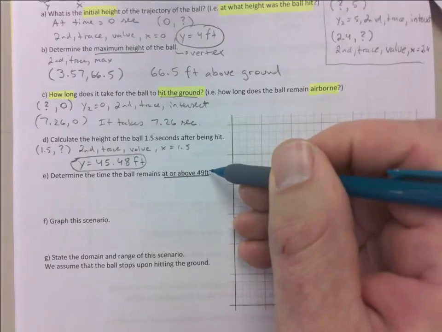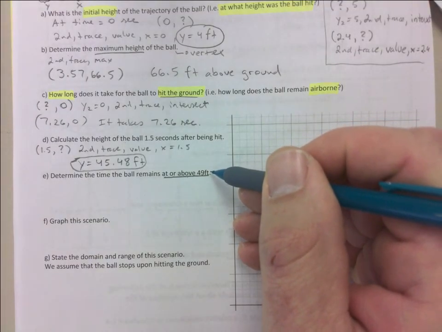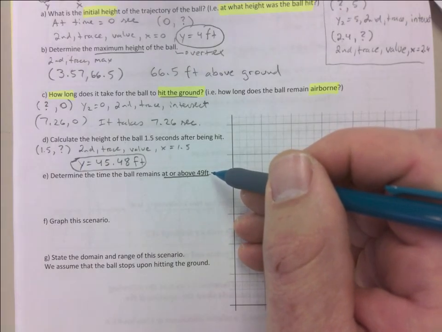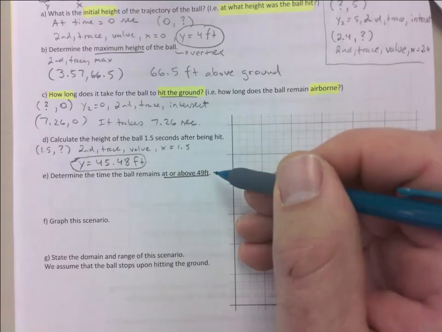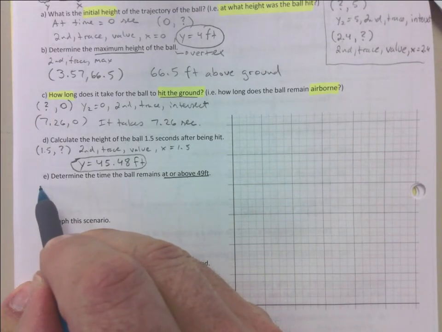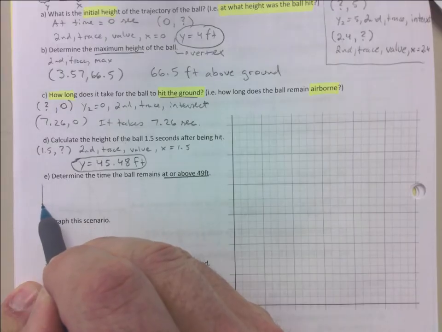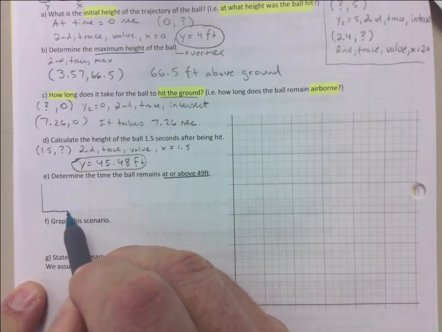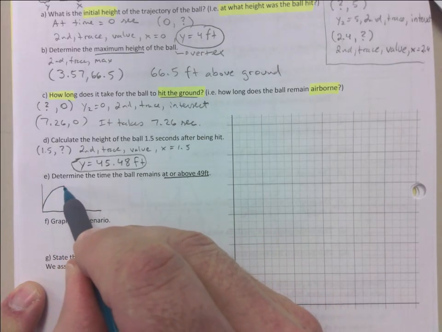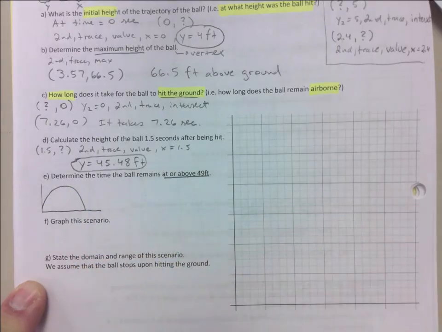To bring back some good memories, this is kind of saying at least 49 feet. Remember the "at least"? It has to be 49 or more. Okay? So we're interested in that. So basically, it's a little trickier than just finding what the x value is at 49. So think about it this way. This is our scenario here.